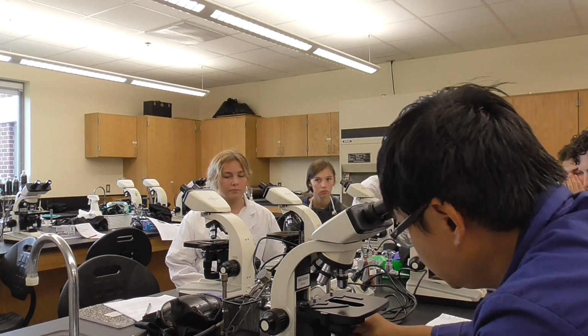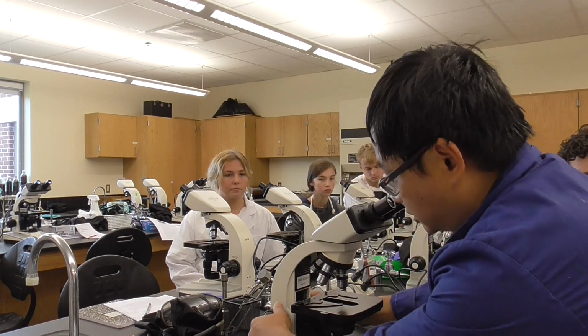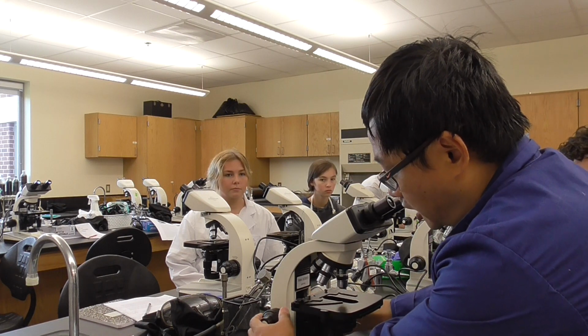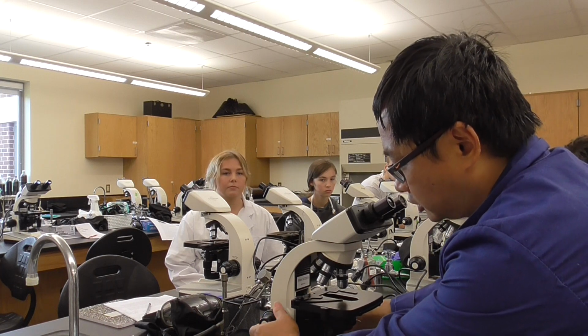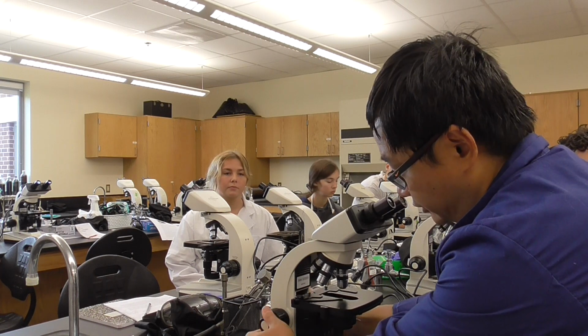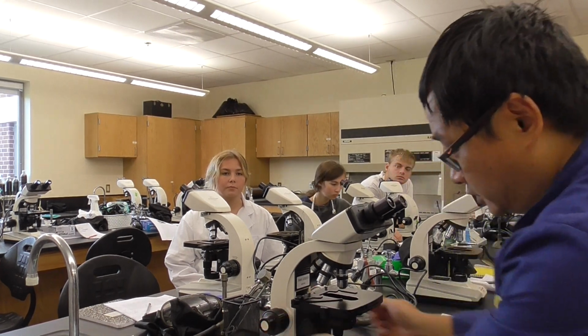Okay, this is the stage control. You can move back and forth. This is the thick knob, which moves the stage up and down. This is called coarse focus. And this is the thin knob, which is the fine focus.